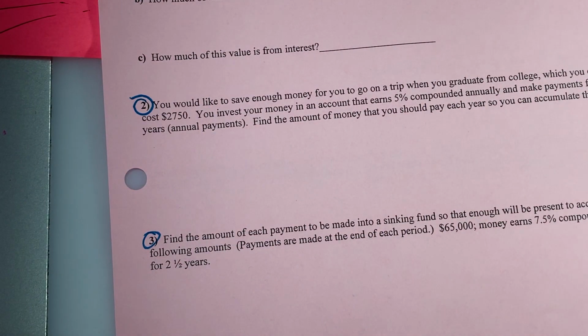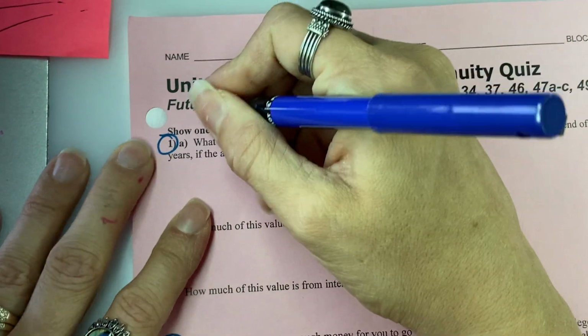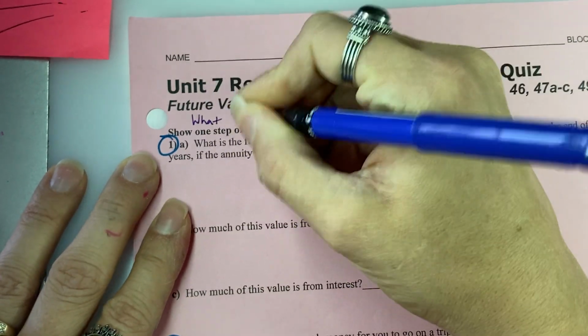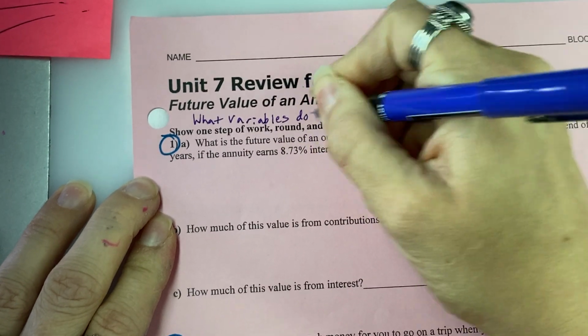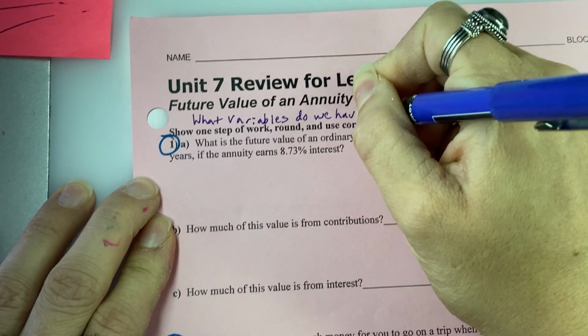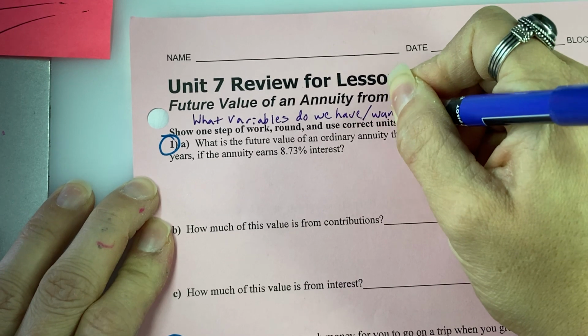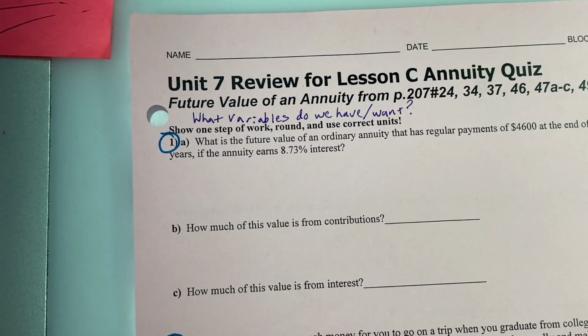So folks, we're going to go ahead and jump right into this first example. And as we are doing these, keep in mind what variables do we have and what do we want. That's going to be key for figuring out which formula we are using and what variation of it.